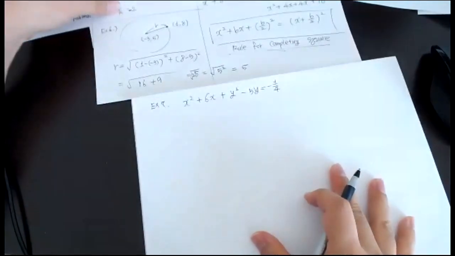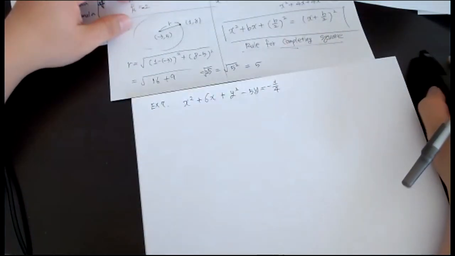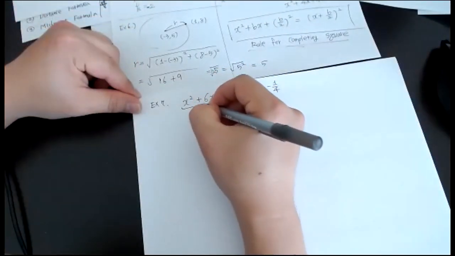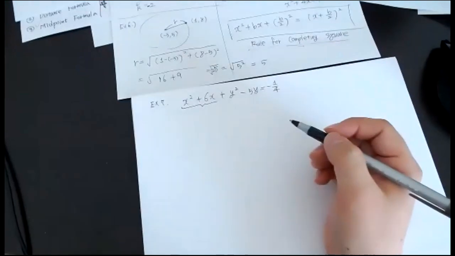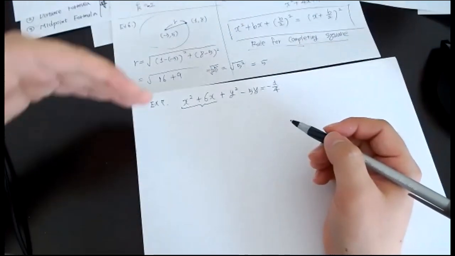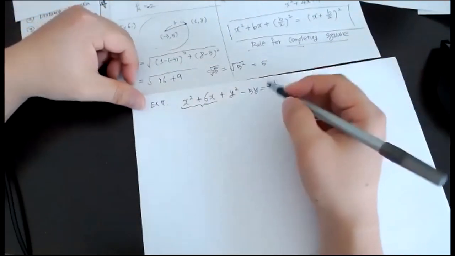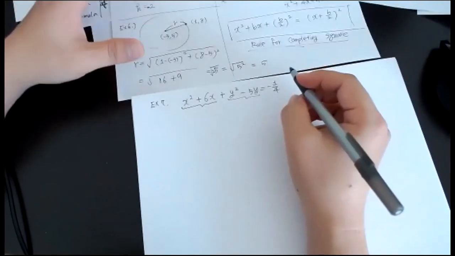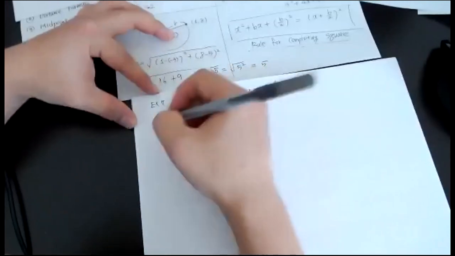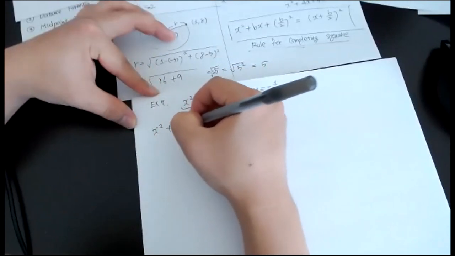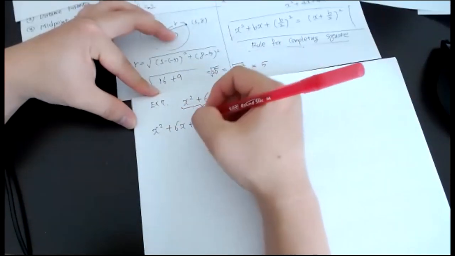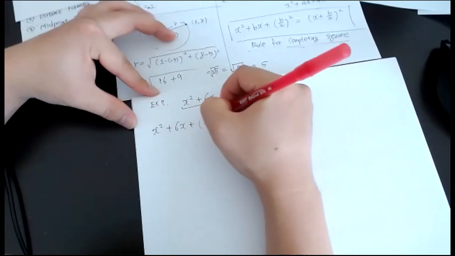For x squared plus 6x, I'm going to complete the square. For y squared minus 5y, I'm going to apply the rule for completing the square. So x squared plus 6x, we're going to add the square of half of 6, which is (6 over 2) squared.